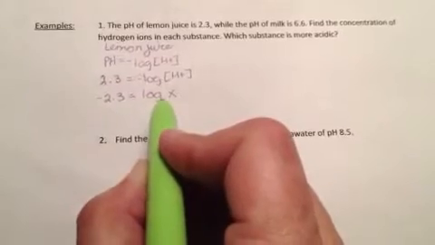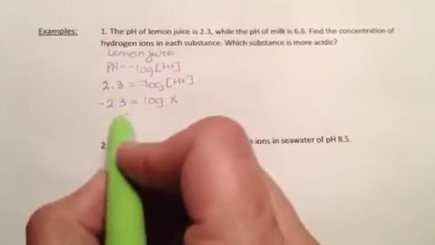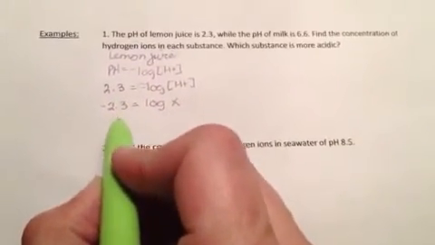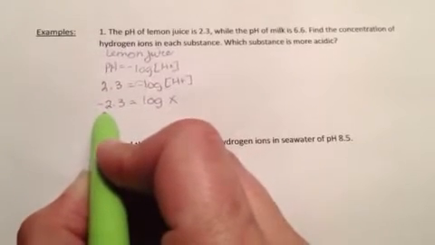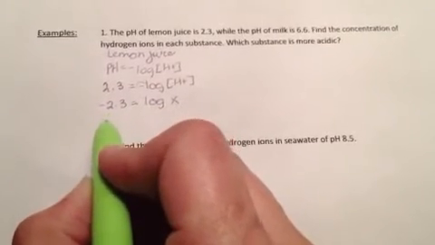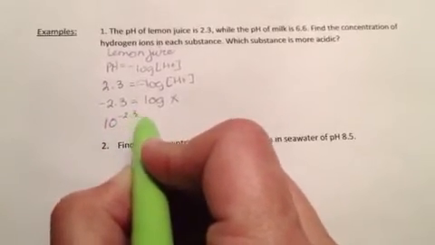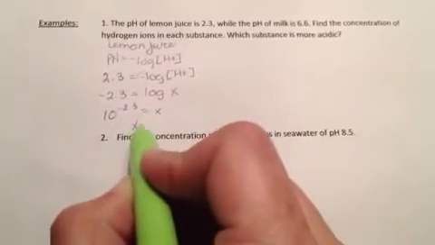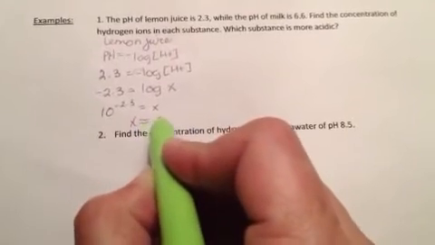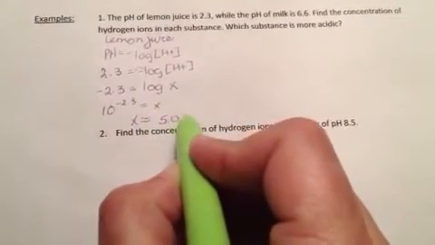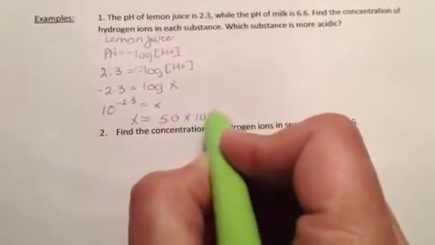Remember, there's an assumed base of 10 right here, so I know that the log base 10 of x is equal to negative 2.3. Rewriting that, my base of 10 to the negative 2.3 power is equal to x, and I can approximate that at 5.0 times 10 to the negative 3 power.